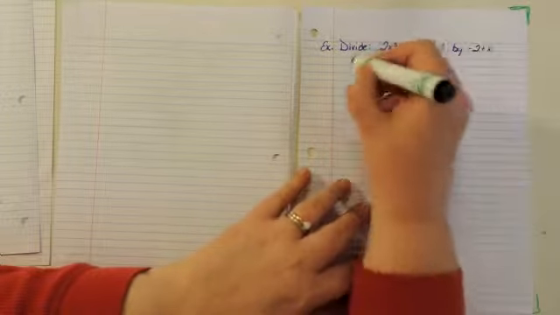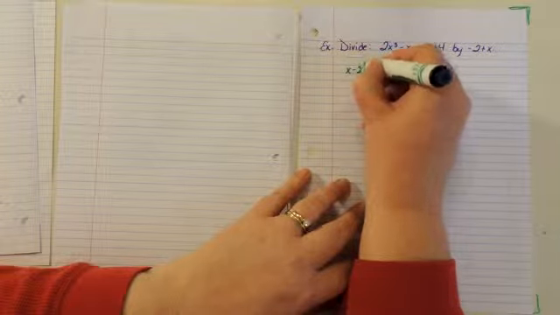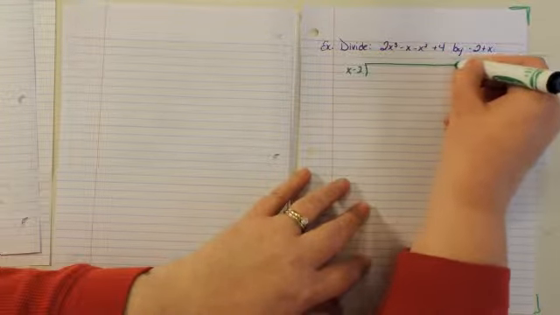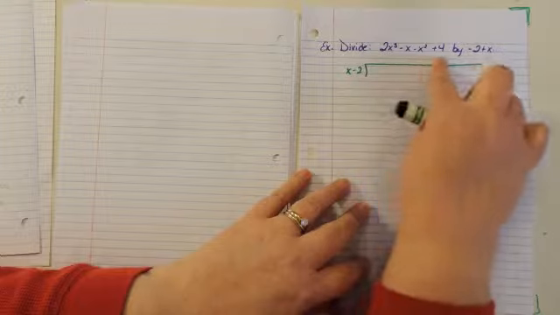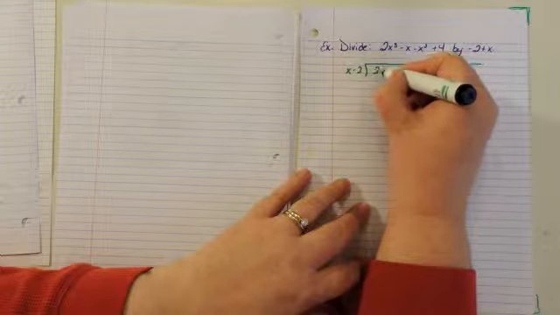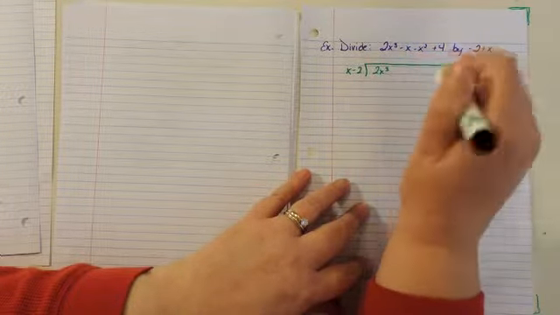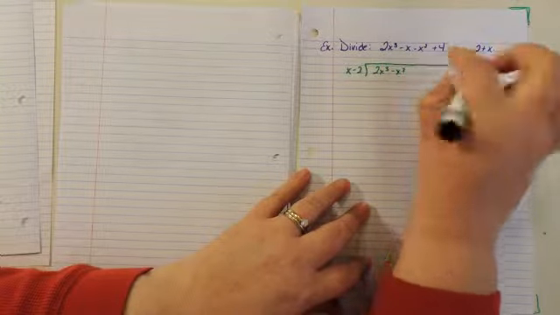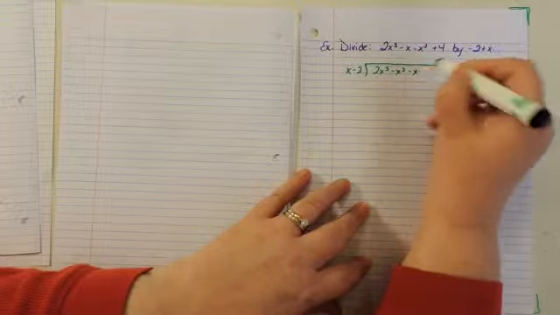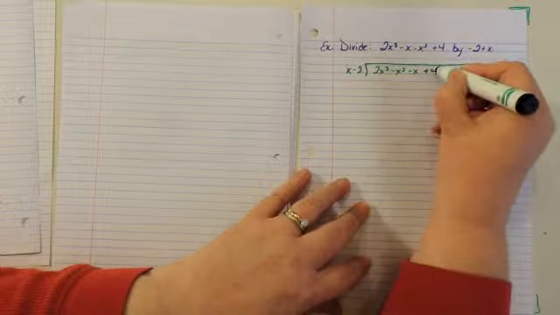So on the outside, we're going to have x minus 2. On the inside, first we have 2x cubed minus x squared minus x plus 4. Okay?